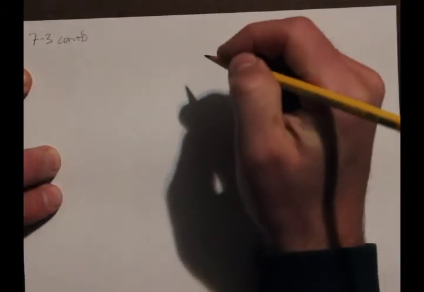Alright, let's get into 7-3, continued. Classify conics using the discriminant.